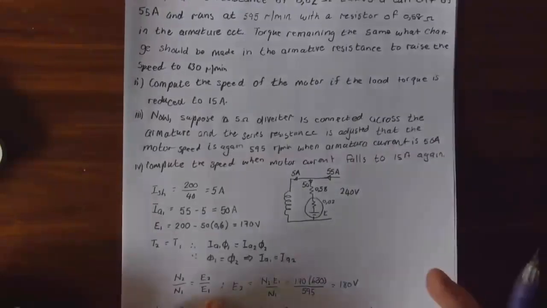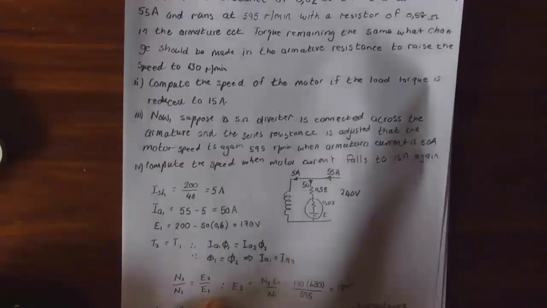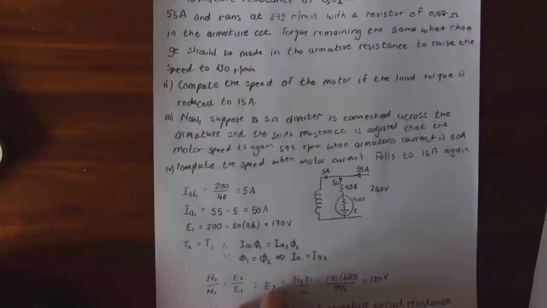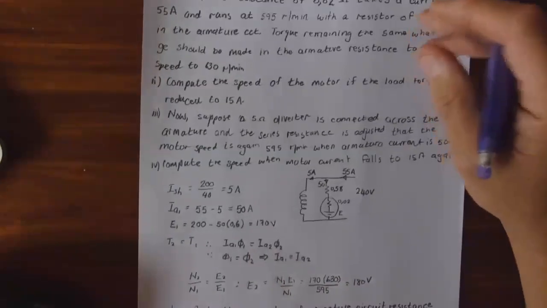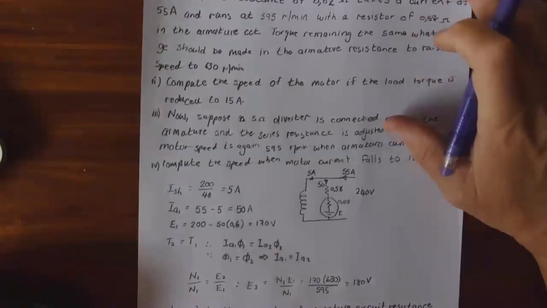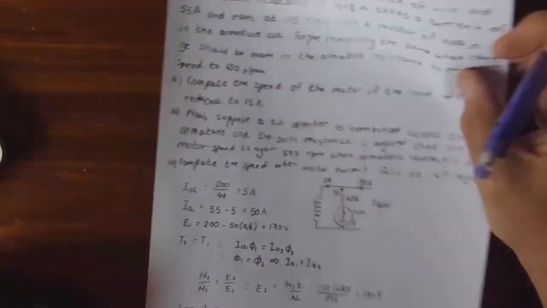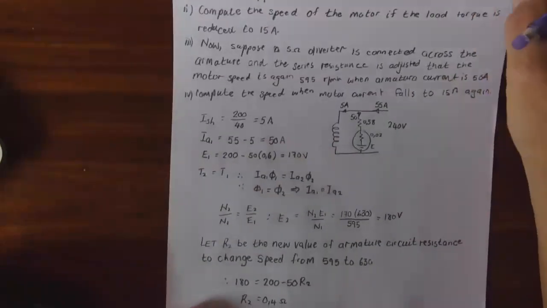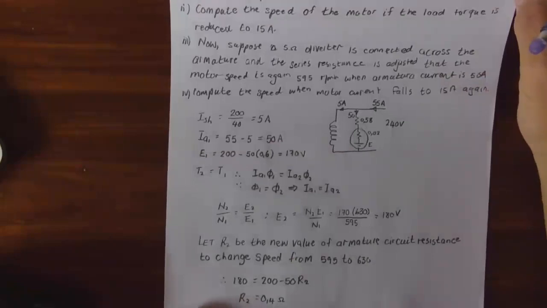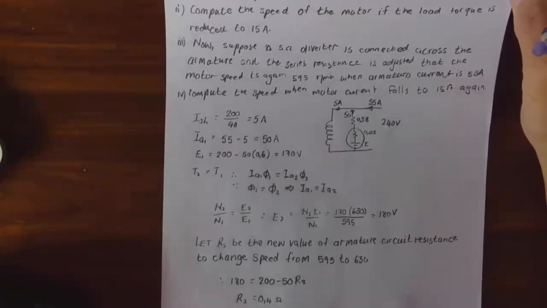IA1 flux 1 is IA2 flux 2. And since the fluxes are the same, the current will be the same. So therefore, N2 over N1 is E2 over E1. And we have E2 is 170 times 630 divided by 595, which gives us 180 volts.